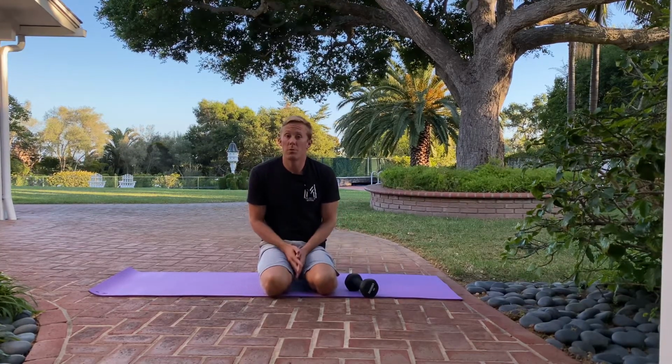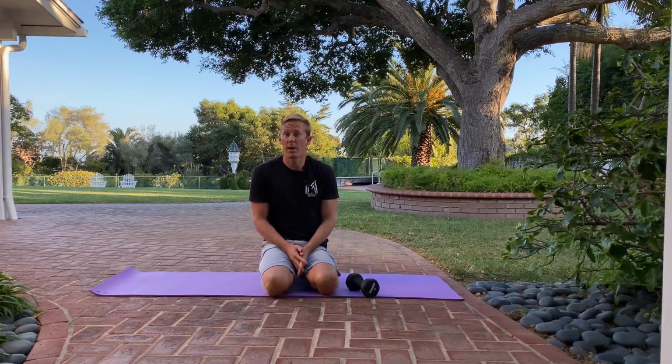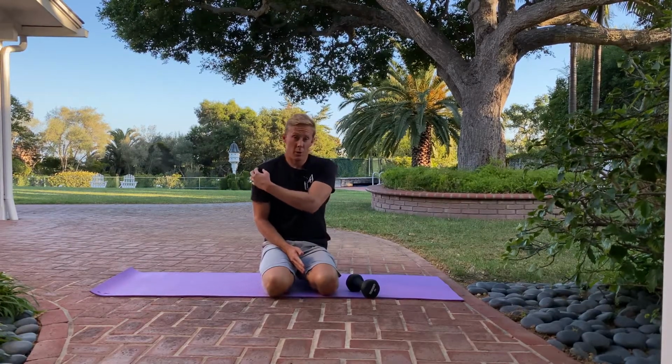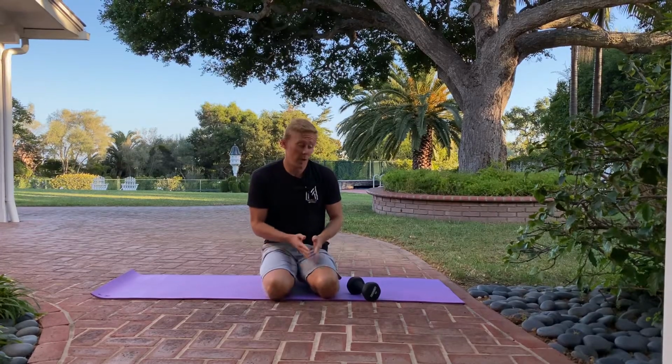It's probably the best one you can do for training your rotator cuff when you're having lateral shoulder pain. So if you're stuck at home and having that issue, give this exercise a try.